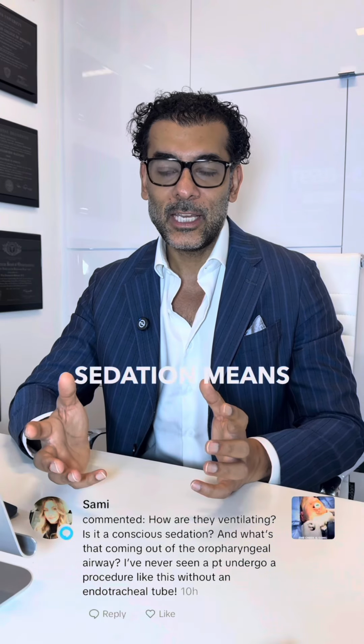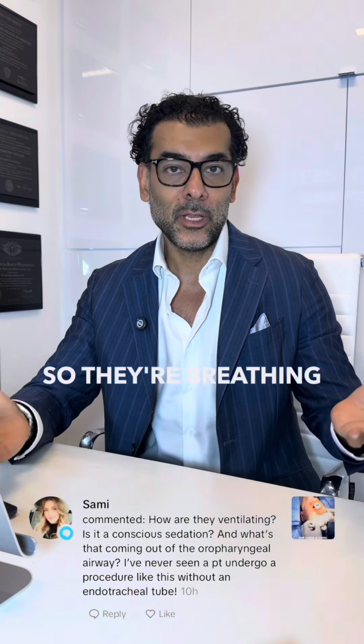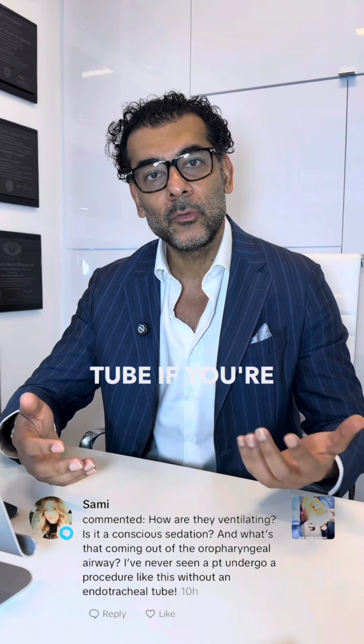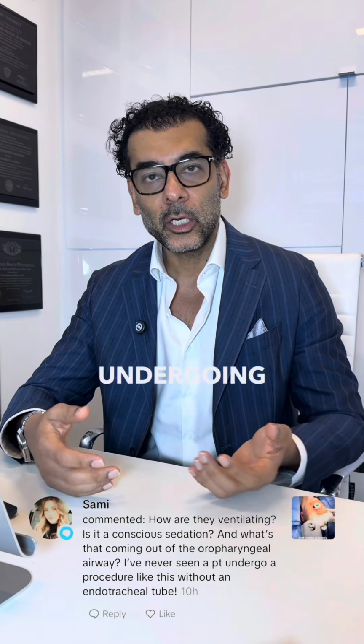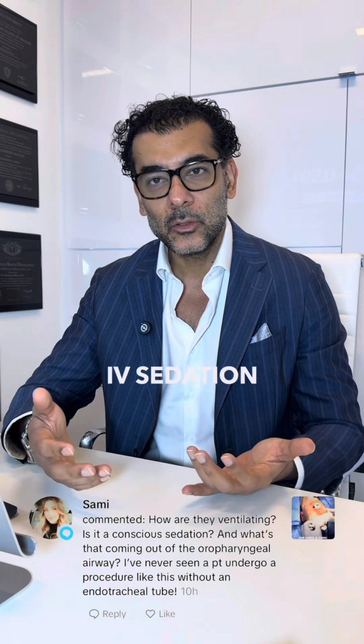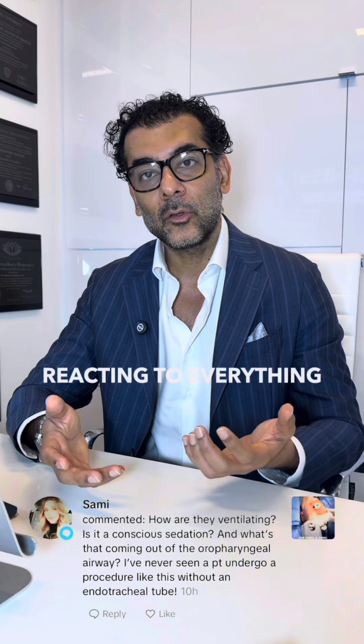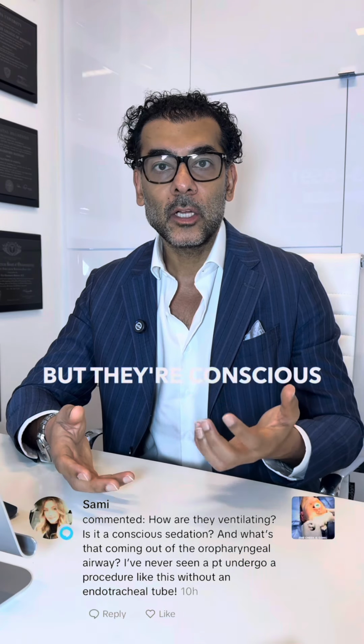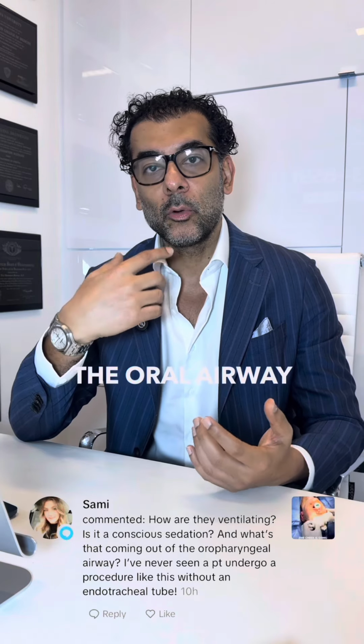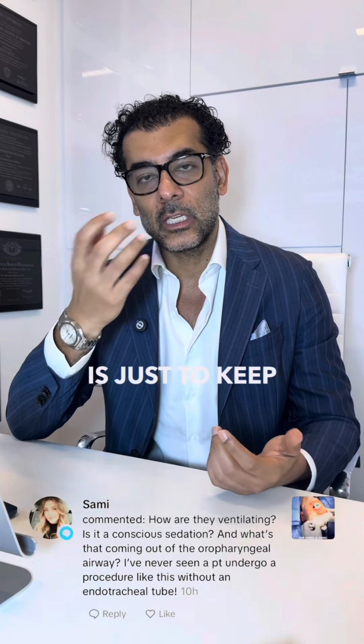Conscious sedation means the patient's conscious and they're sedated, so they're breathing on their own. So you don't need an endotracheal tube if you're breathing on your own. So our patients are undergoing IV sedation, which is intravenous sedation. They're not conscious where they're reacting to everything that I'm doing, but they're conscious enough to be breathing on their own.